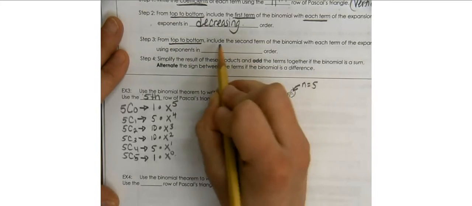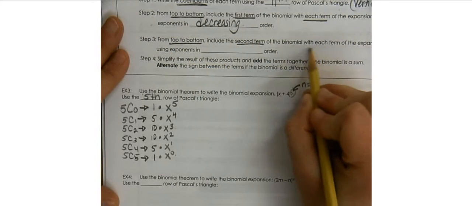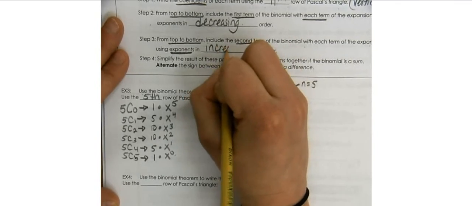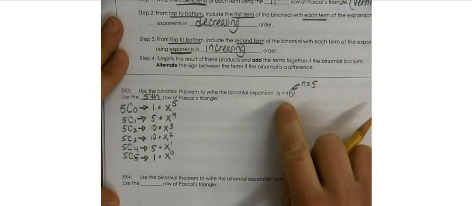Step 3, from top to bottom, I'm going to include the second term of the binomial with each term of the expansion using exponents in increasing order. So increasing order means I'm going to take 4 and I'm going to start with 0 and work my way up. So this is going to be times 4 to the 0 power, times 4 to the 1st power, times 4 to the 2nd power, times 4 to the 3rd power, times 4 to the 4th power, times 4 to the 5th power.